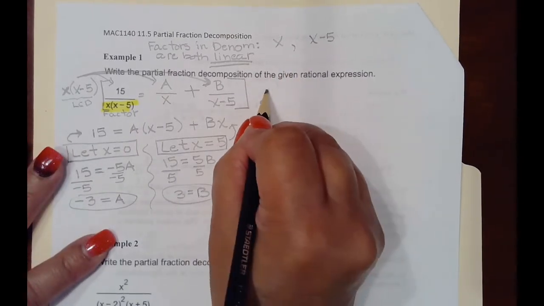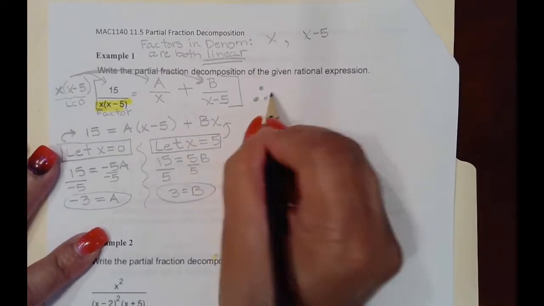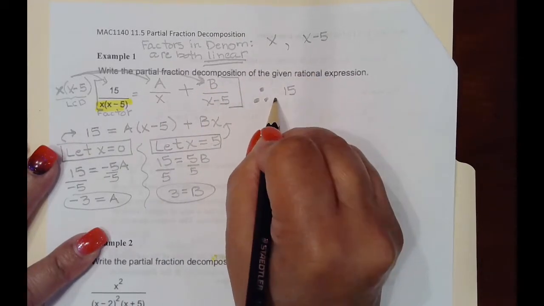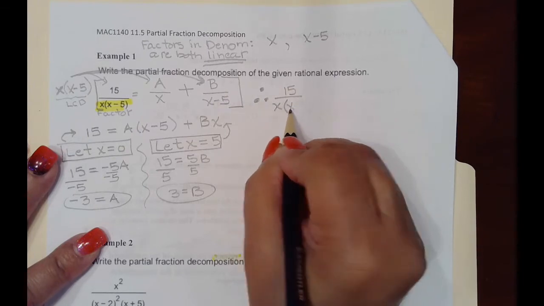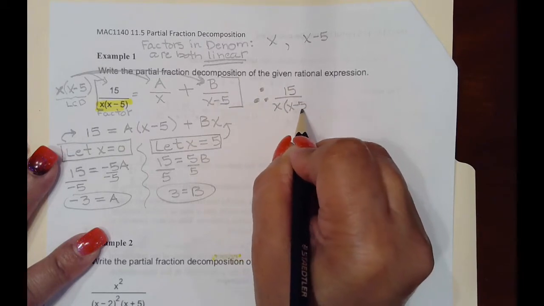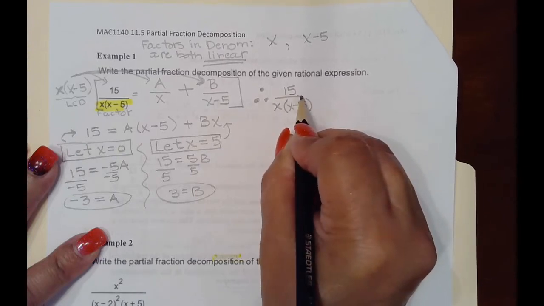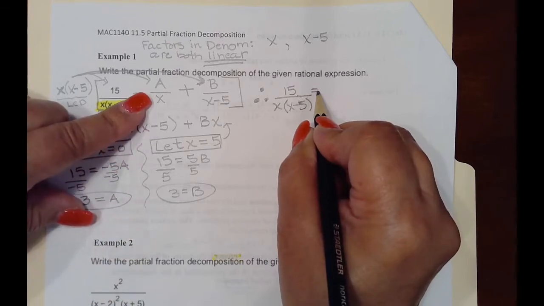I'm going to use 3 dots, which stand for the word therefore in mathematics. Therefore, this single rational expression, 15 over x times x minus 5, is equal to these partial fractions. We now know the numerators.